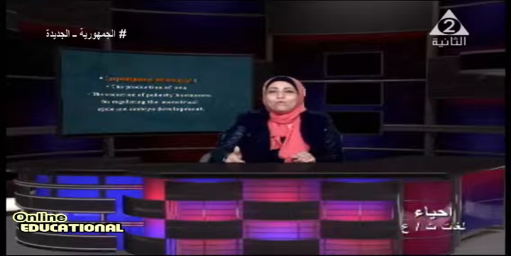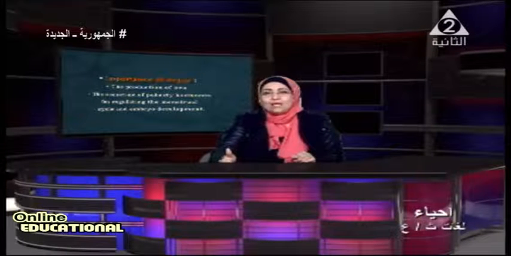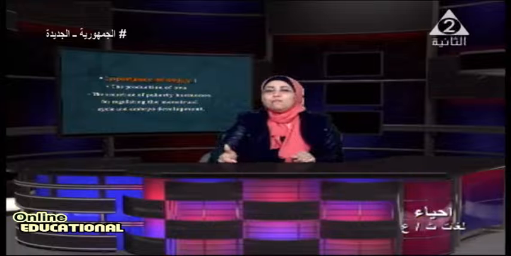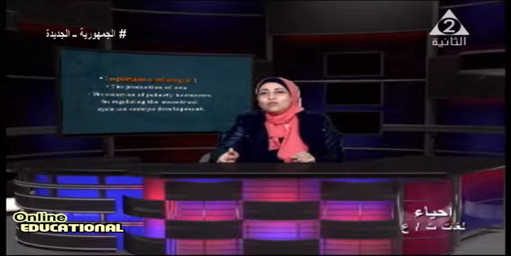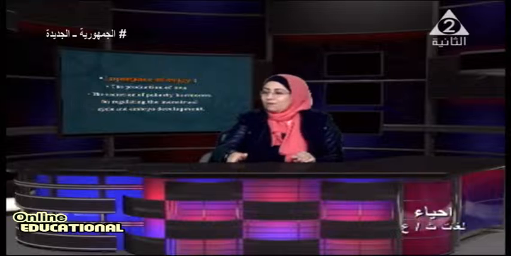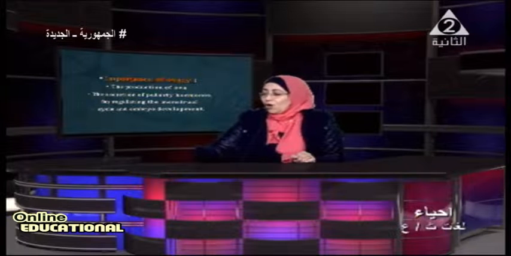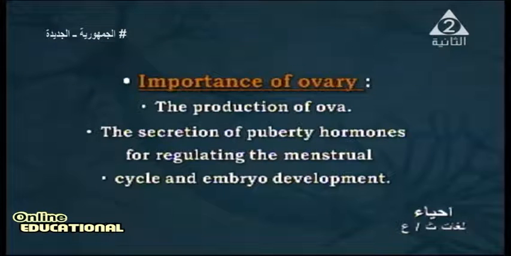Each ovum comes each month. If it is fertilized, it produces a baby, but when it is not fertilized, it results in the menstrual cycle. Also, the ovary secretes puberty hormones like progesterone and estrogen. These 2 hormones regulate the menstrual cycle and also regulate embryo development.